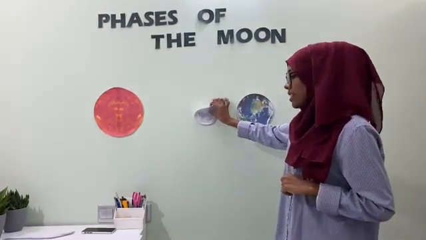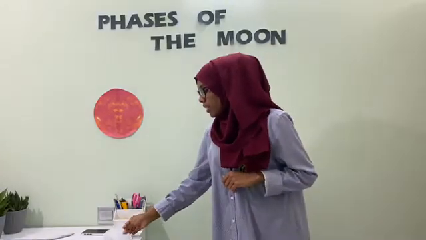Okay, so now let's talk about the phases of the moon. As we all know, the phases of the moon are the different ways the moon looks from Earth over about 1 month. And there are a total of 4 main phases the moon goes through.